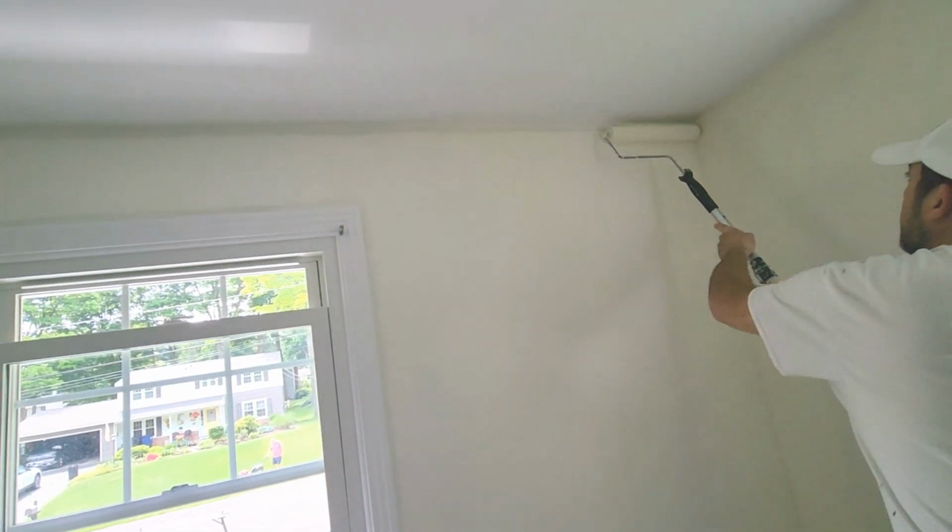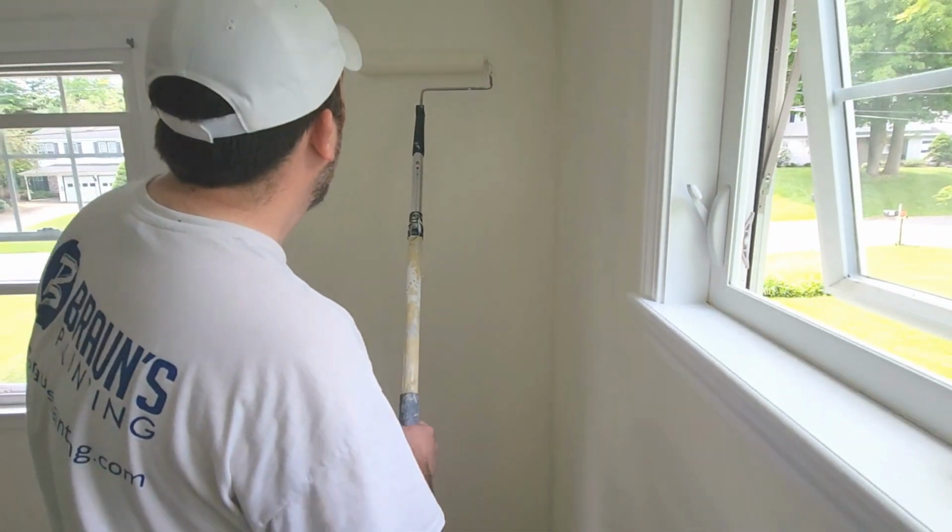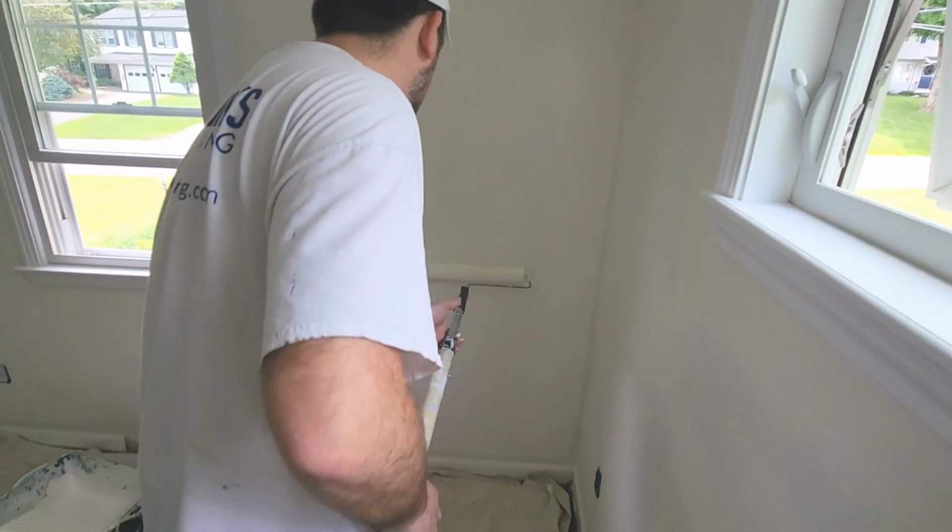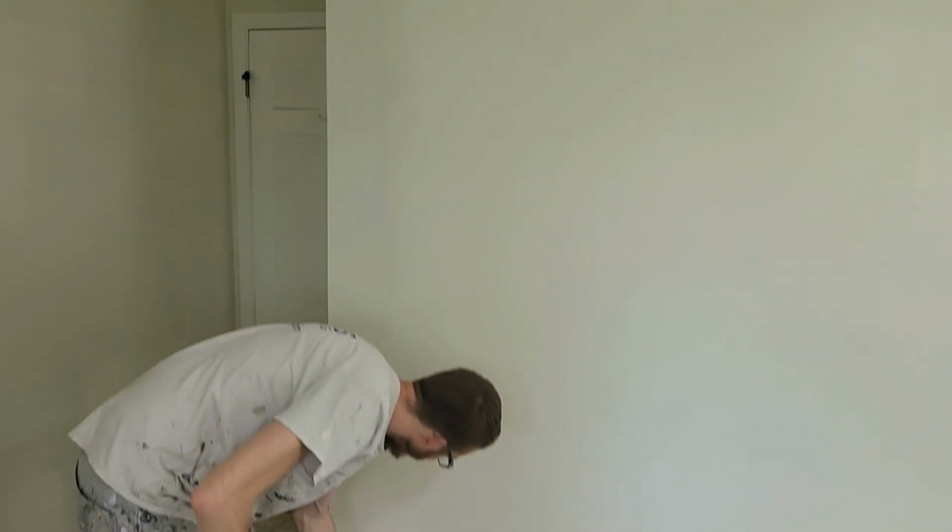And then what I would do once I get this pass, I would just make one last pass. I'll flip it this way, and now I'll come back up with the other side and pull some paint through.